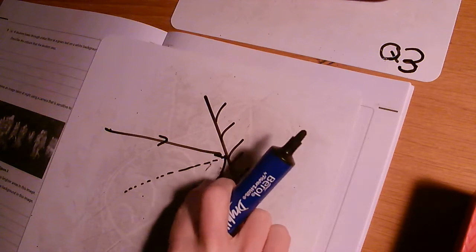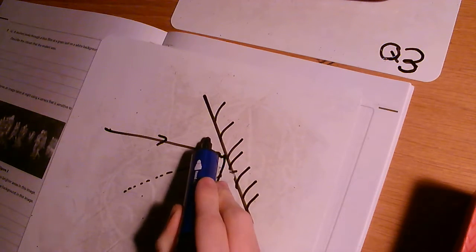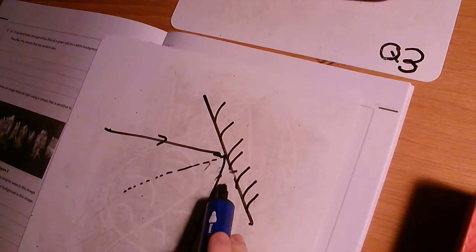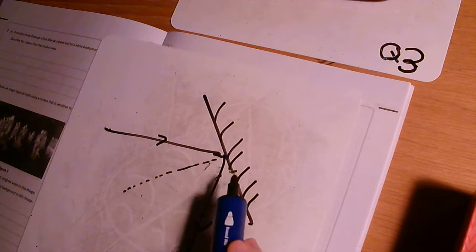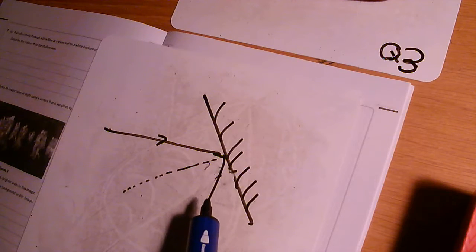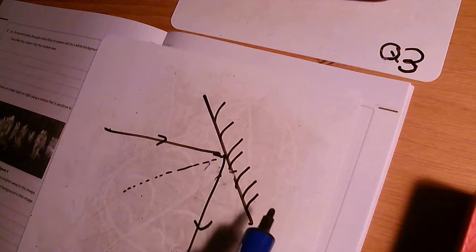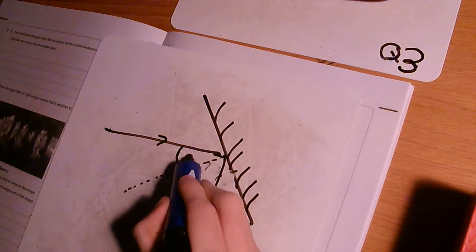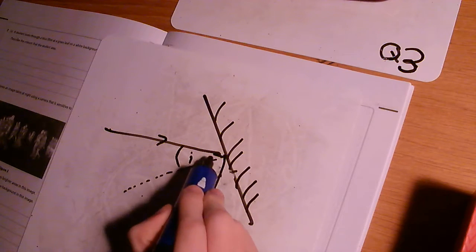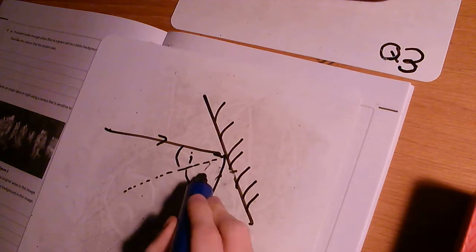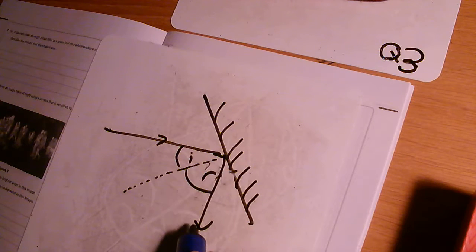Angles of incidence and reflection. Some people are looking at this angle here and this angle here. That will never be true. We're always measuring our angles from the normal. That's the point of drawing the normal in the first place. So this here is the angle of incidence because the ray is going in at this angle. This here is the angle of reflection because the ray is coming out at this angle.